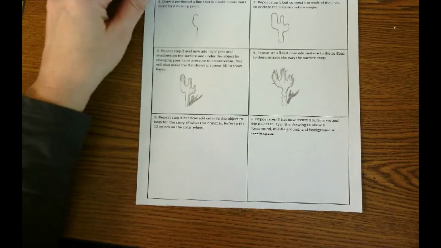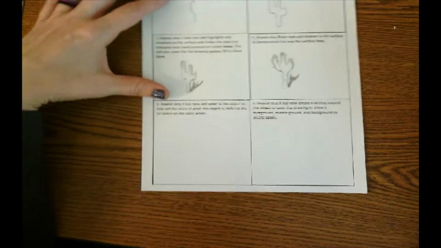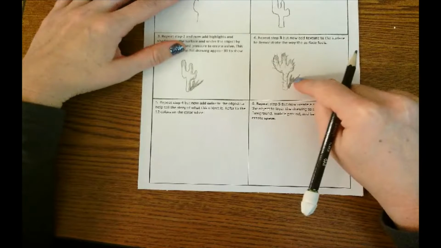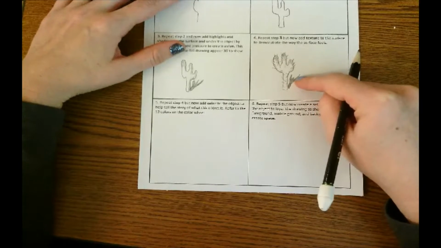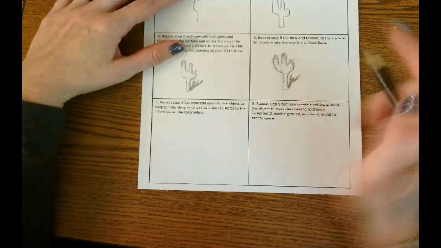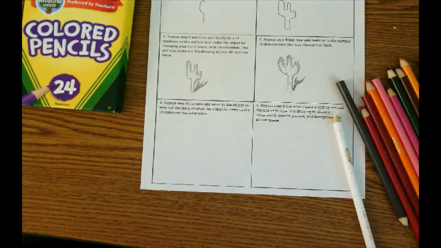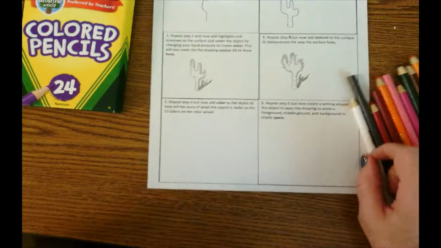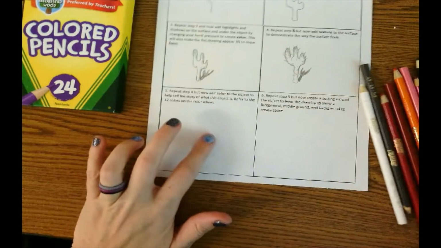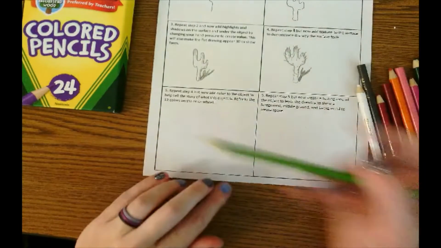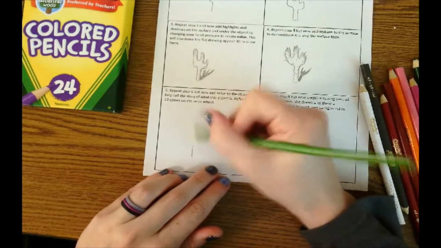Okay, now step number 5 says to repeat what you drew in step number 4, but this time you're going to add color to the surface. So maybe I switch to the color that I'm going to use to draw the object itself. So I'm going to switch to a green because I want a green cactus.